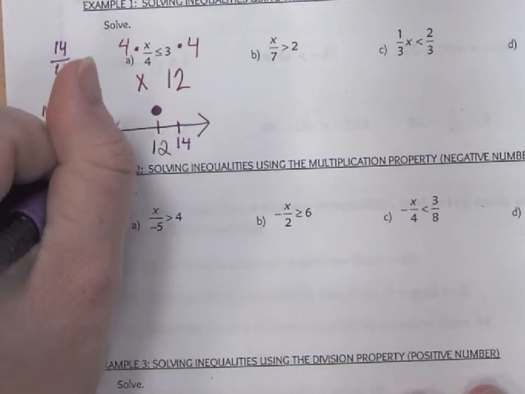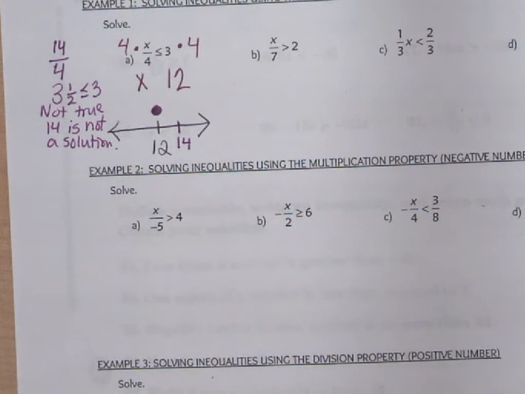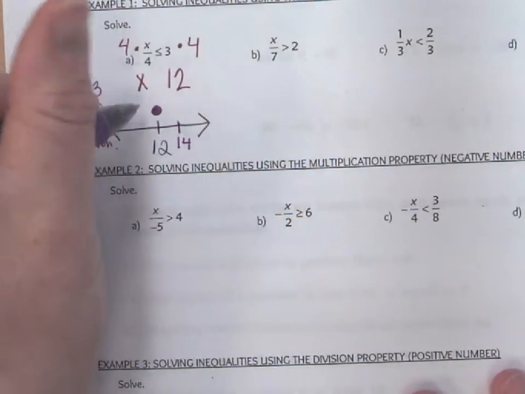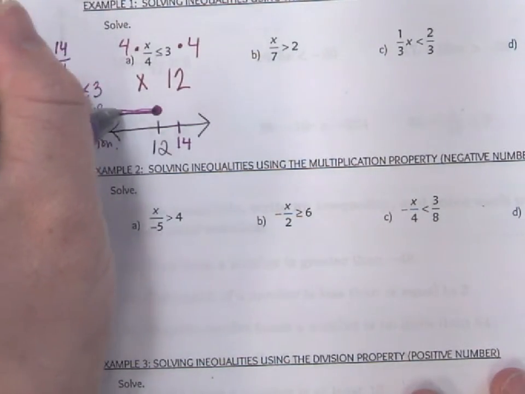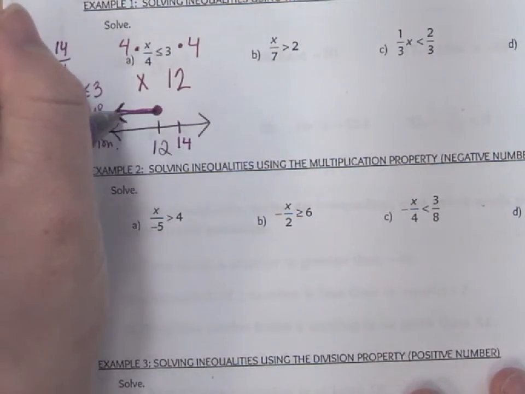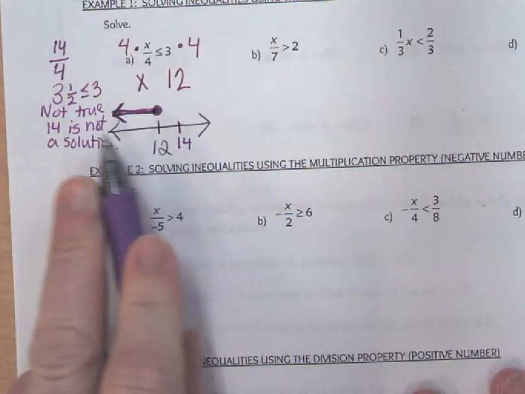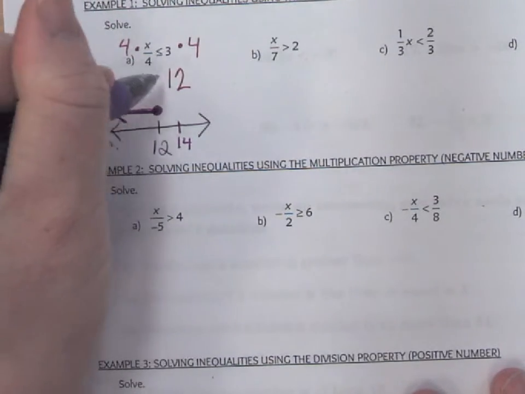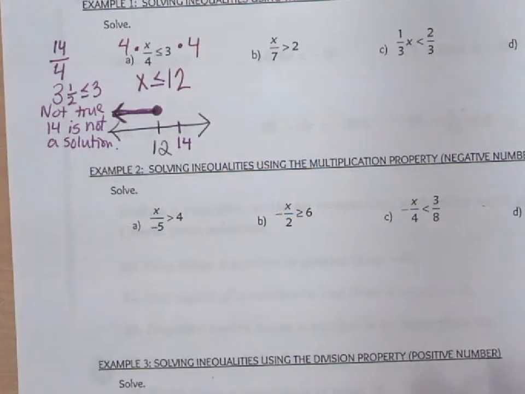If we pick a number and it ends up not working, we know that's not a solution. So are we going to shade towards the 14 or the other way? The other way. We have to shade the other way, okay? And then we can write in our inequality. So this inequality is showing that x is less than or equal to 12, okay?